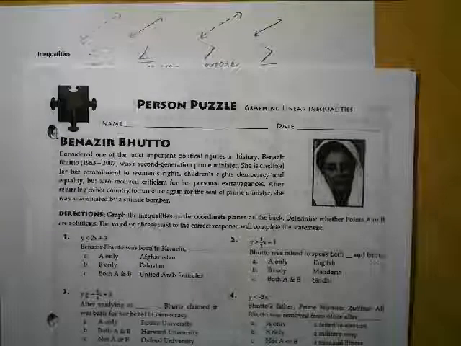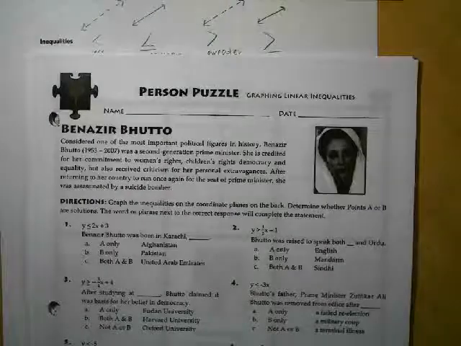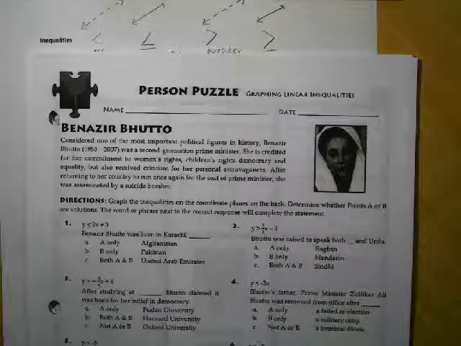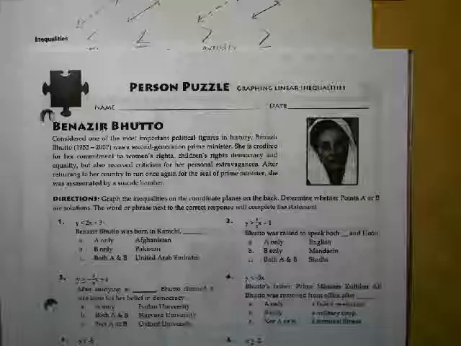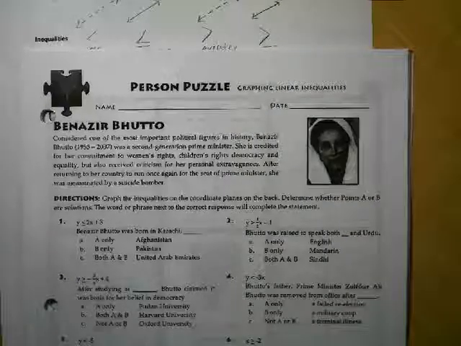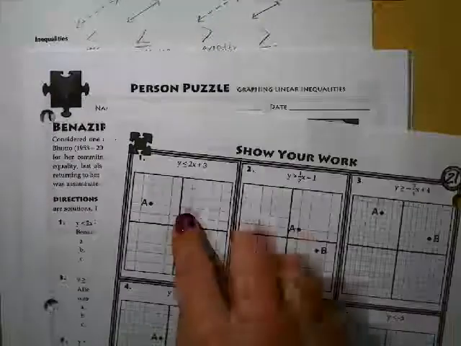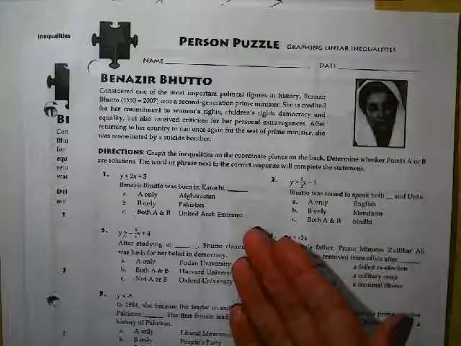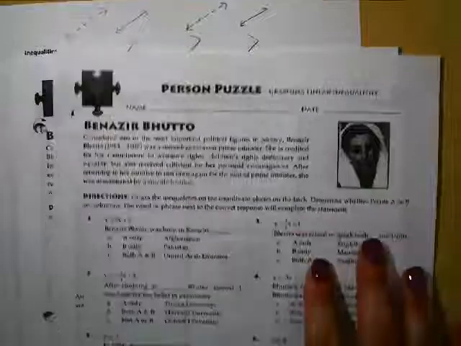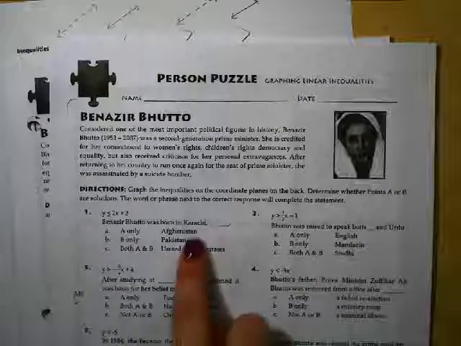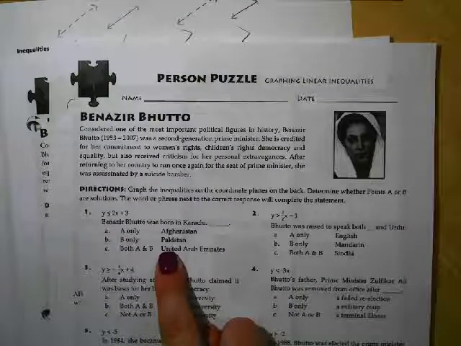All right. This is our next assignment. This is a person puzzle. The way a person puzzle works. Are you ready? You flip it to the back. You do the problem. Then you flip it to the front. And then you learn something about this woman whose name I can't pronounce to save my life. But you're going to learn something about her, okay?